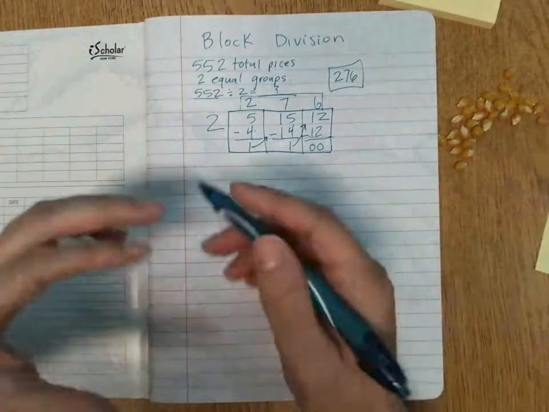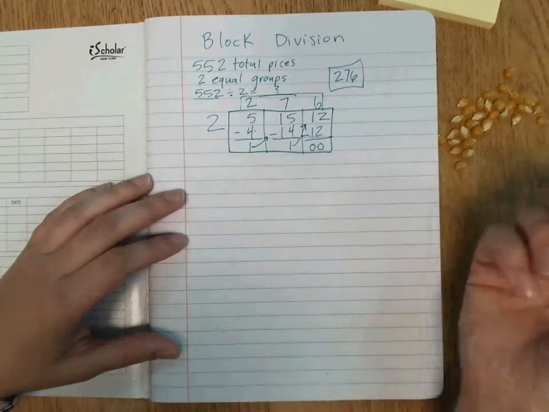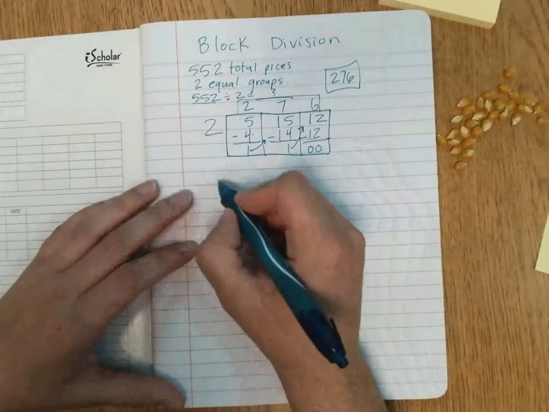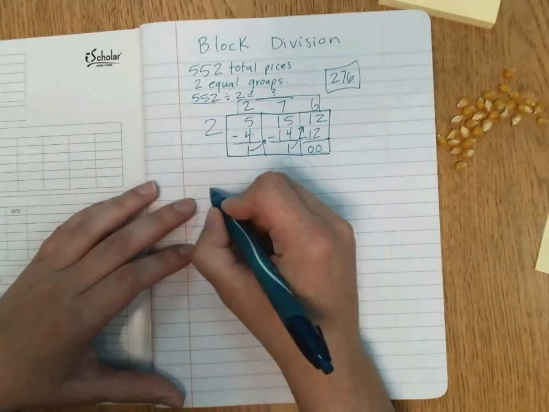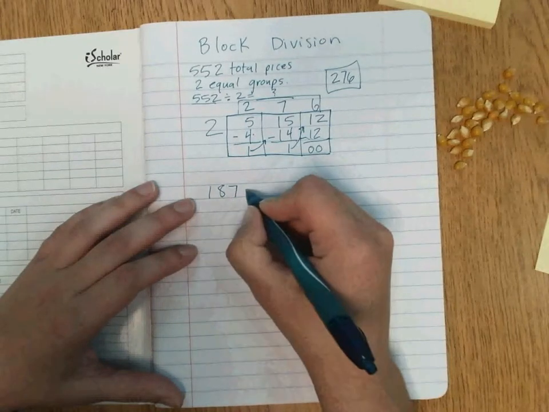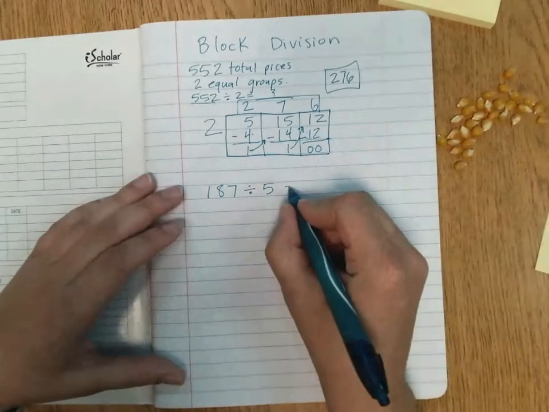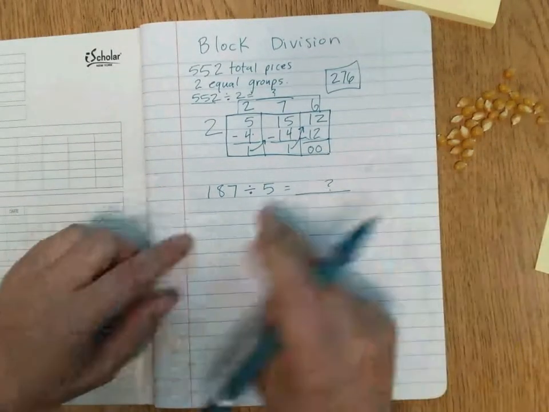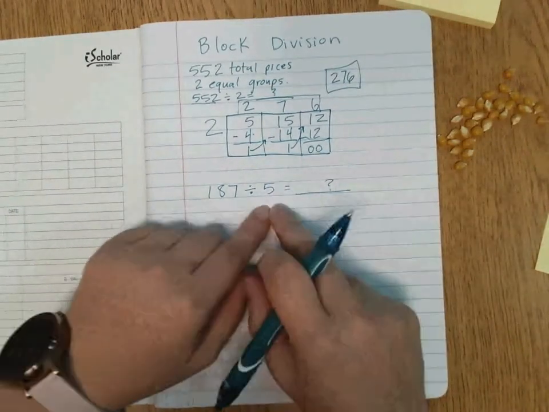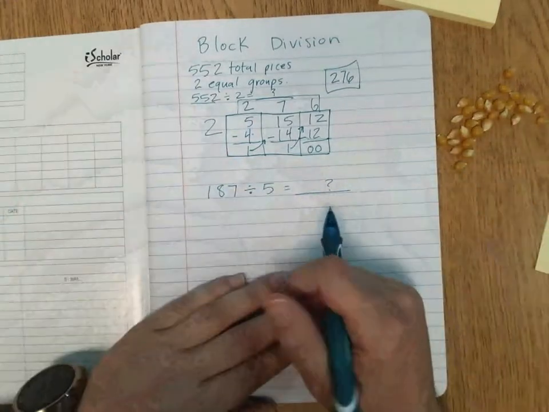Or keep practicing with it this way and we'll count by multiples. So I'm just going to come up with another number. Let's say we have 187 divided by 5. We don't know what that is. So it's 187 pieces, and I want to make little groups of 5. I want to know how many groups of 5 can I actually make.